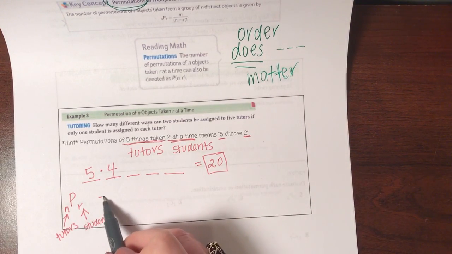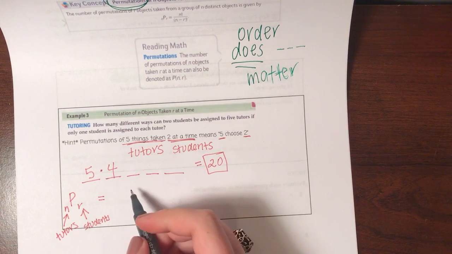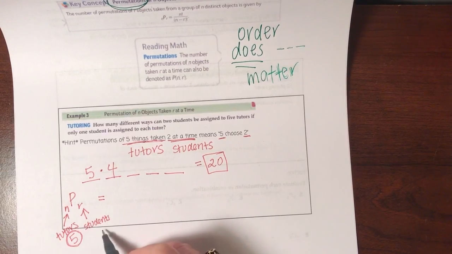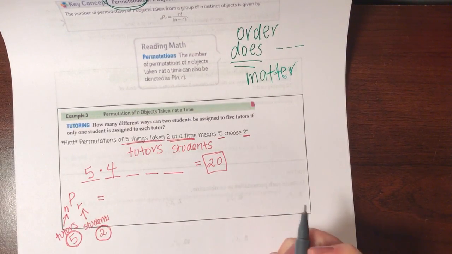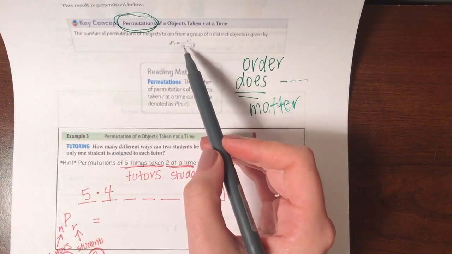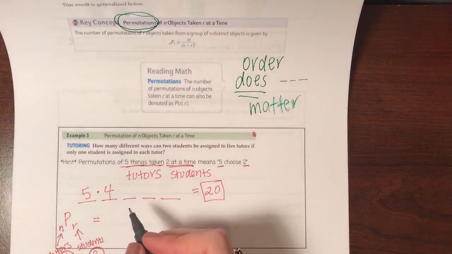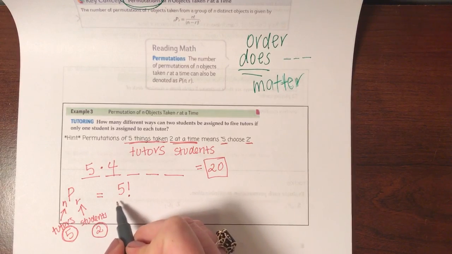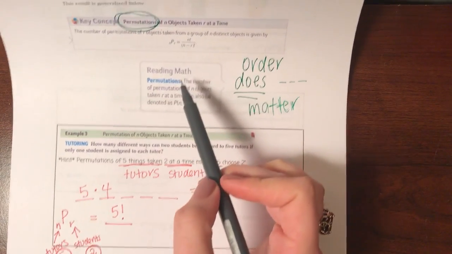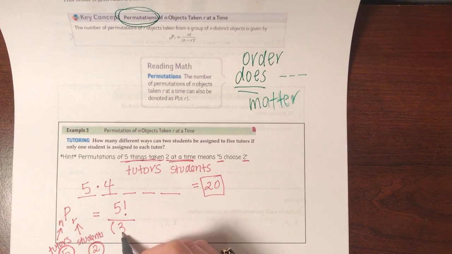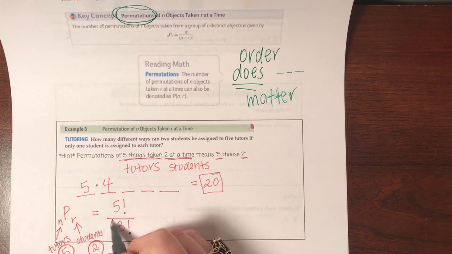So if we look at our formula, the number of tutors we have, n, is going to be 5, and we just want to choose 2 of them for our 2 students. So if we plug that in to our formula, our n value is 5, 5 factorial goes over n minus r factorial. So n minus r is 5 minus 2. That's 3 factorial. I don't need this parentheses.